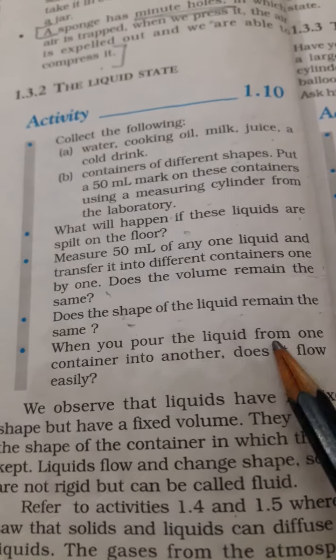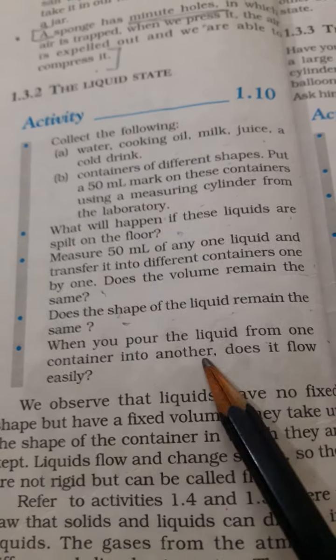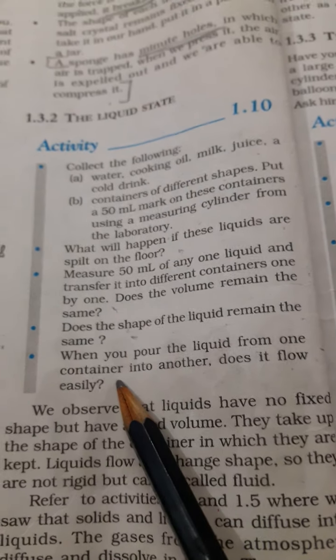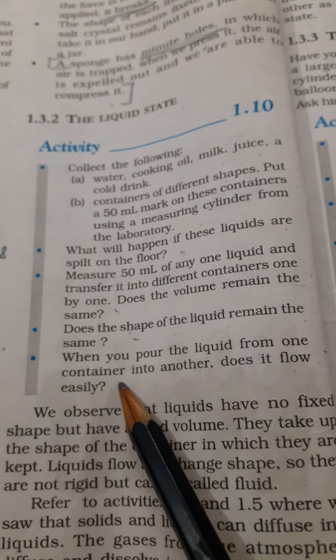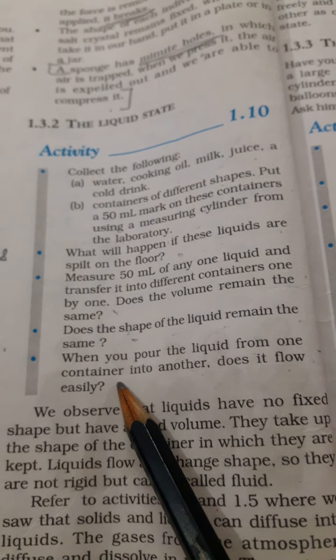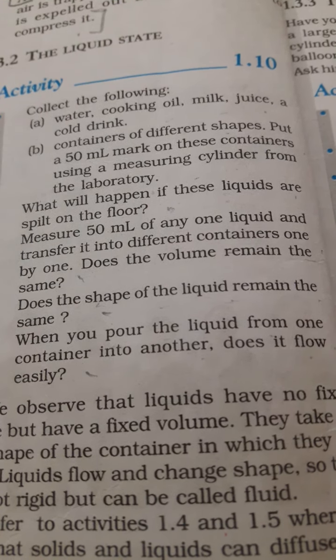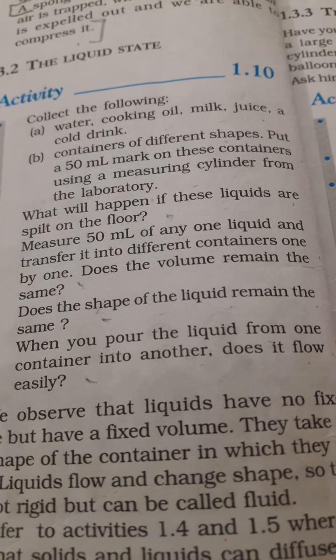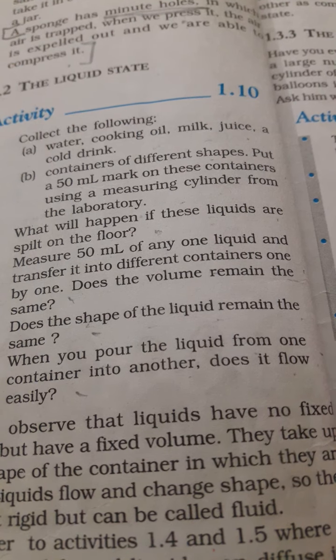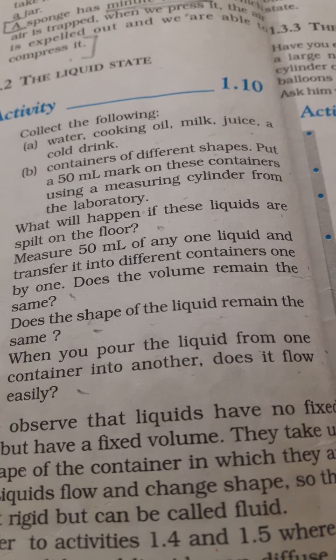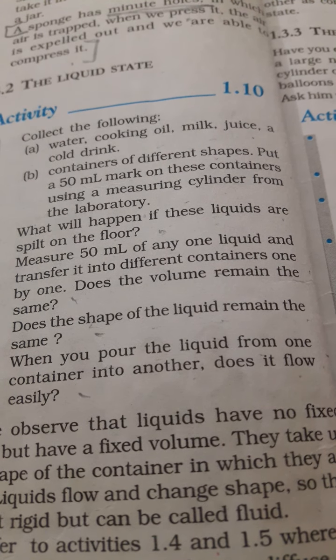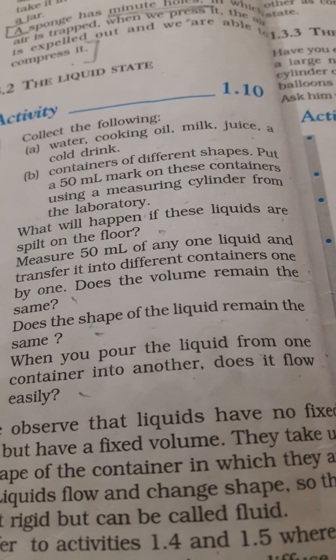When you pour the liquid from one container into another, does it flow easily? Yes, when the liquid is poured from one container to the other, it flows. So what we conclude from this activity is that liquids have a definite volume but do not have a definite shape. When poured from one container to the other, they can easily flow and take up the shape of the container in which they are kept.